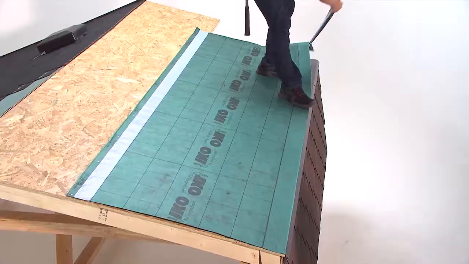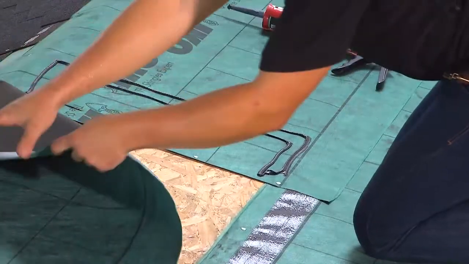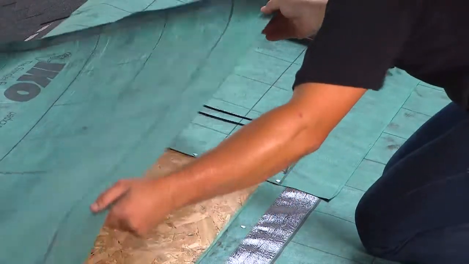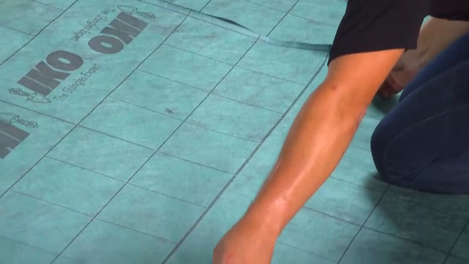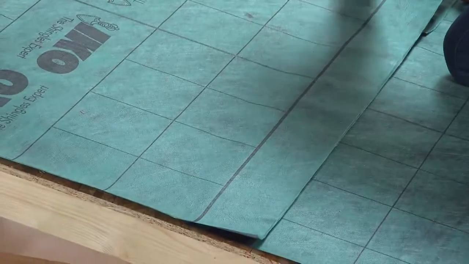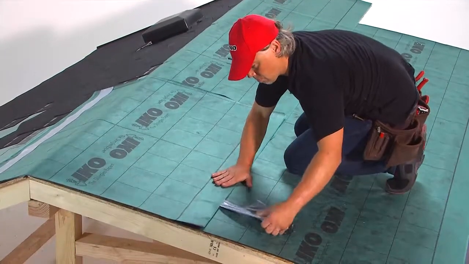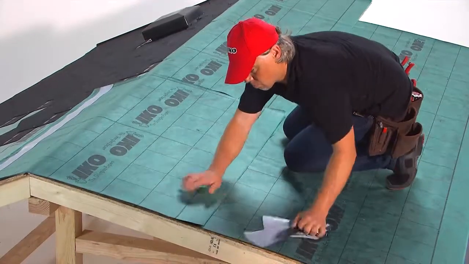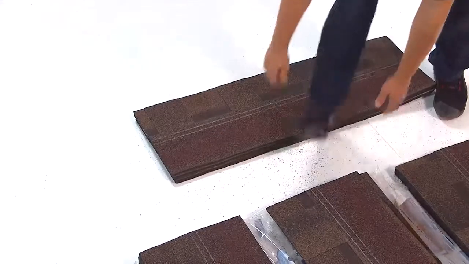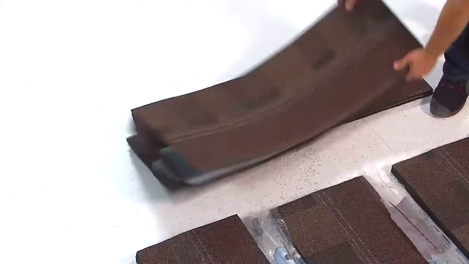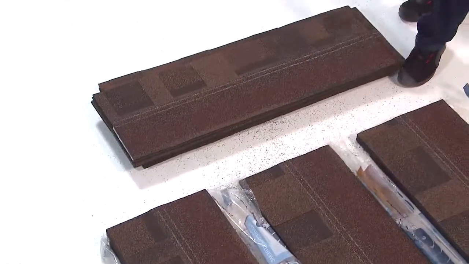The underlay should be installed parallel to the eaves. Vertical overlaps should be 15 centimetres and should be glued using ICO shingle stick. The horizontal overlap should be 10 centimetres. On all ICO armour base underlay, there are 10 centimetre lines on the rolls for easier overlapping. Mix laminated shingles from different bundles to avoid colour blocks on the finished roof.